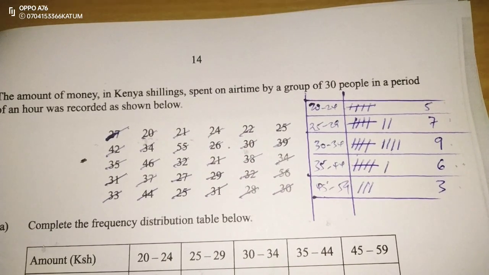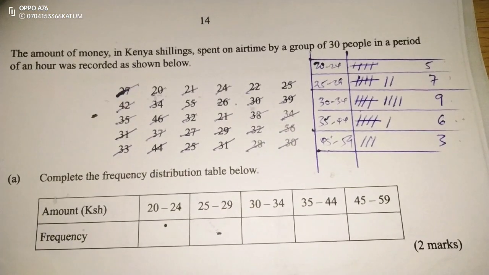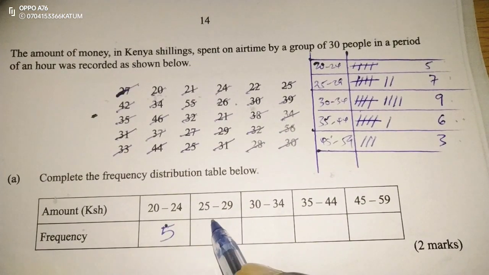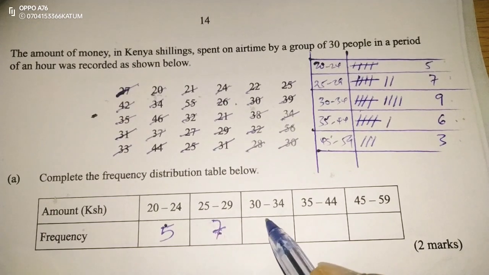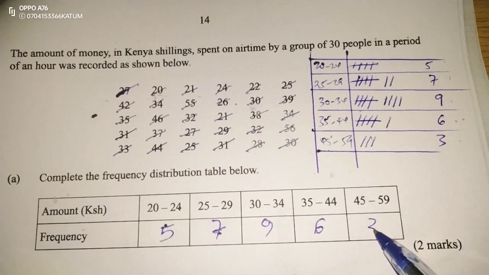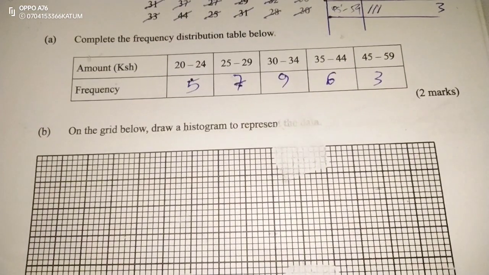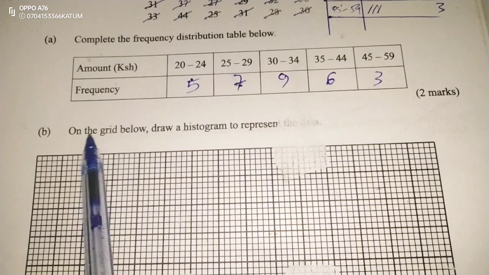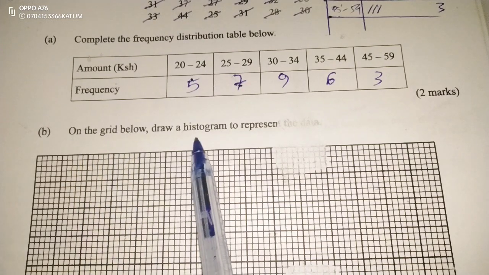So we have distributed the marks well. So we can start with 5 as the frequency, 7, 9, 6, 3.